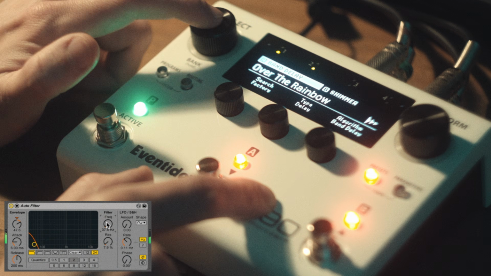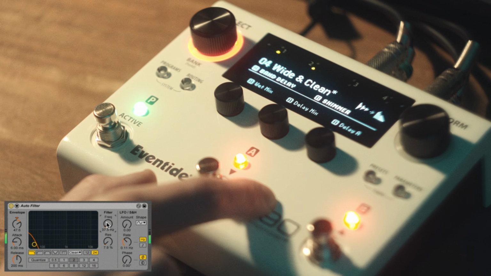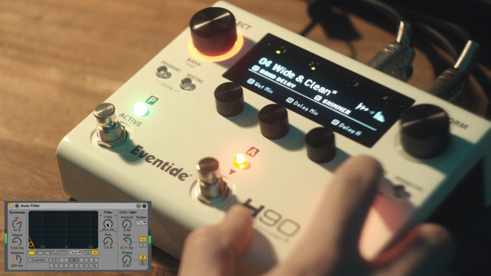I think mine was Over the Rainbow, if I remember correctly. Now, this is the delay sound that we have, which is lovely.